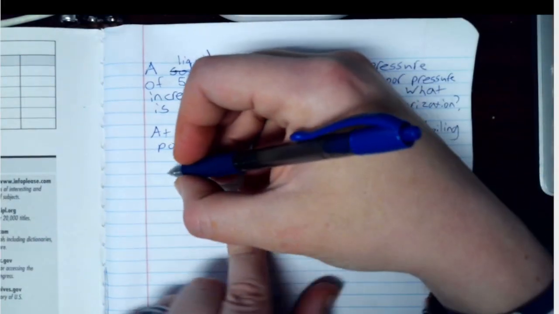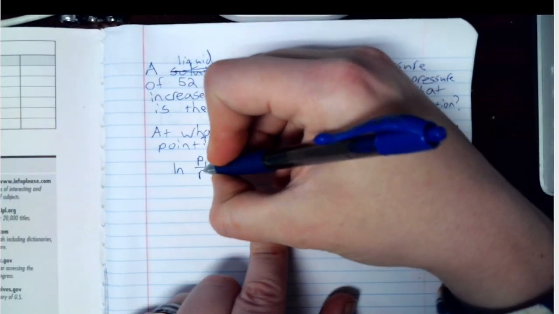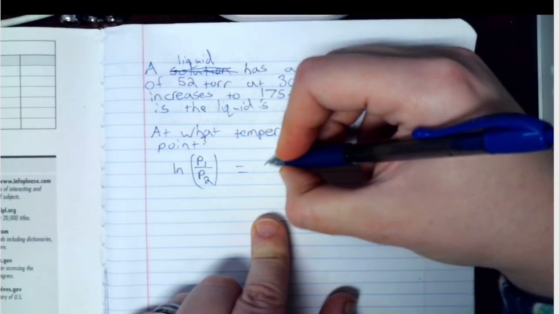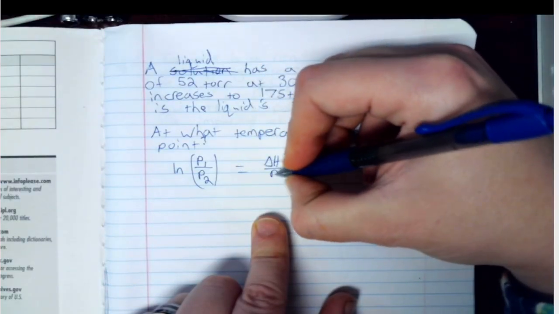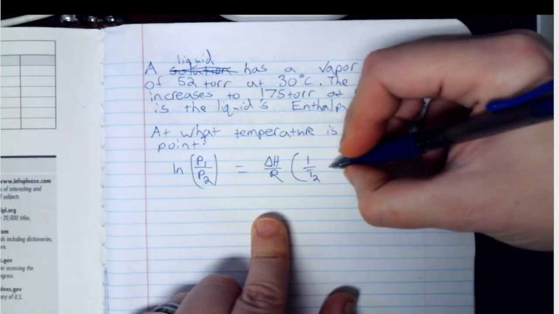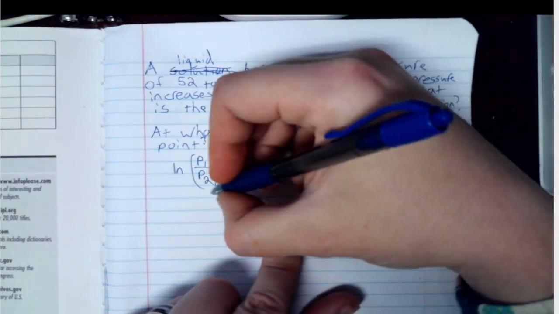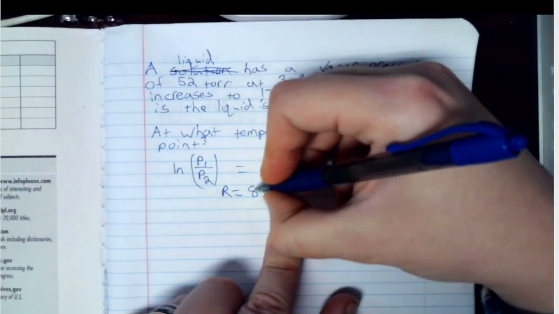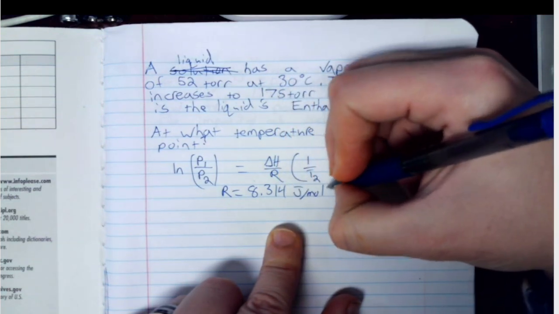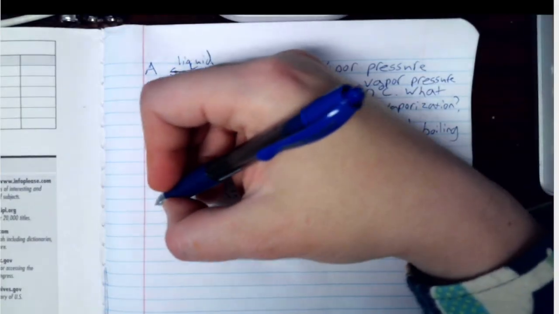So the equation we need is ln of P1 over P2 equals delta H over R, times 1 over T2 minus 1 over T1. R, if you don't already know, is 8.314 joules per mole Kelvin. And we need our temperatures in Kelvin.